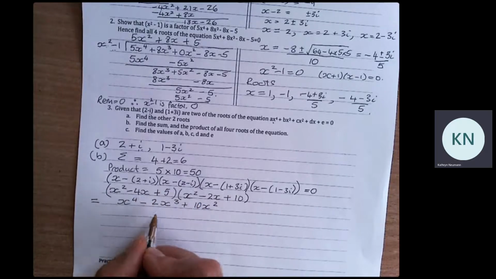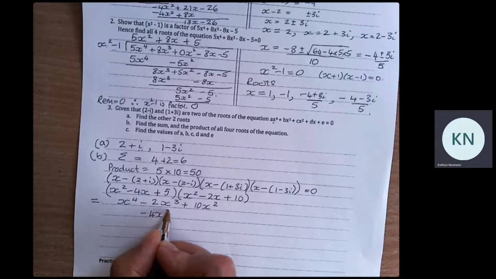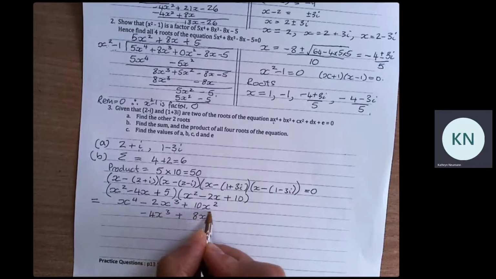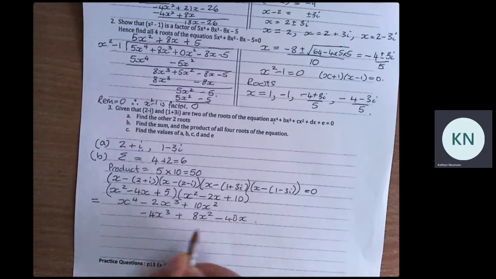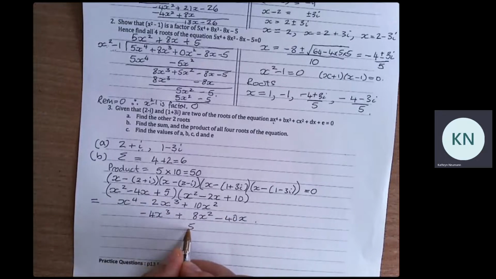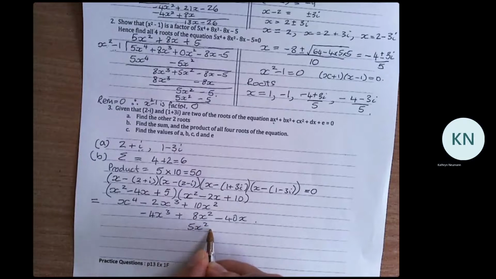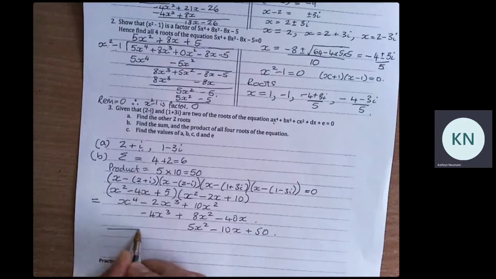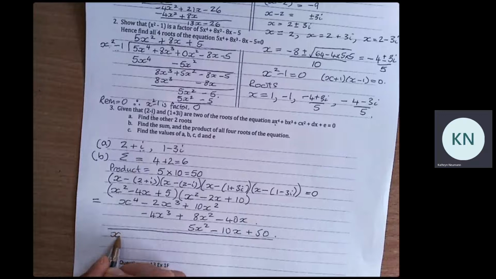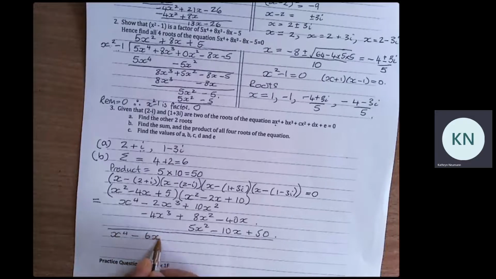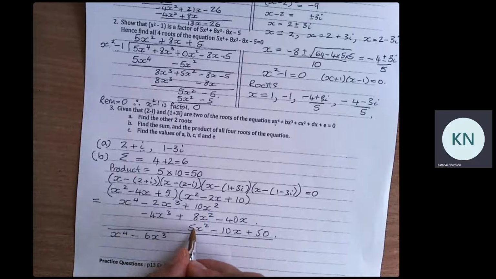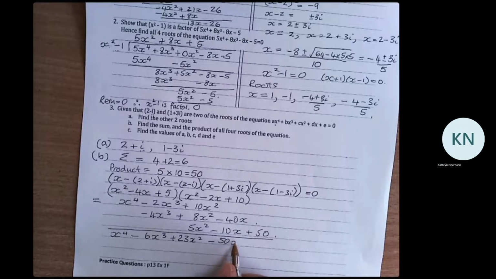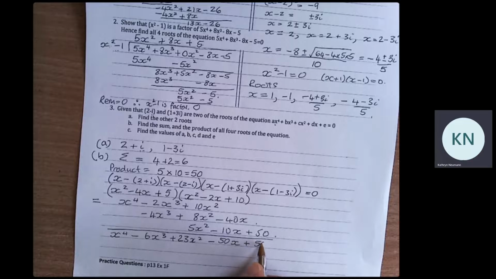Multiplied by minus 4x, we get minus 4x cubed plus 8x squared minus 40x, and then multiply everything by 5, we get 5x squared minus 10x plus 50, and then total everything that you've got, and that gives you x to the 4th minus 6x cubed plus 23x squared minus 50x plus 50.